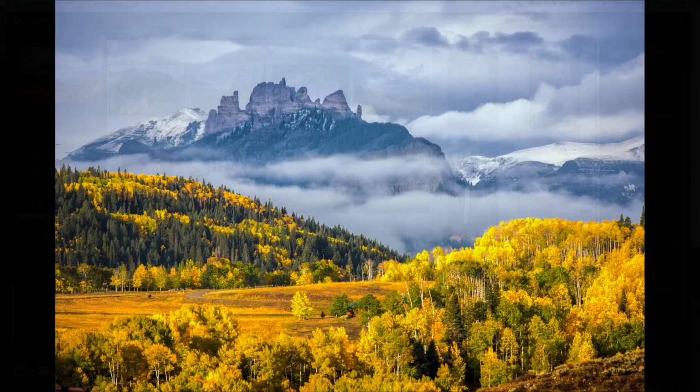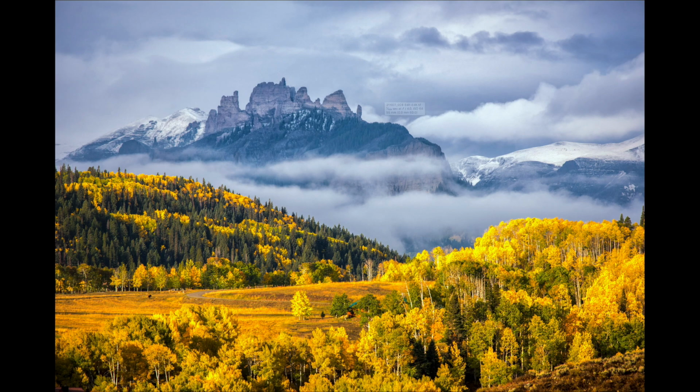So here's another example, and this is really a contrast in clarity. You have the bright sunlit aspens in the foreground, the bright sunlit hillsides of pine trees, and all of this area in the foreground is very bright, sunlit, high contrast. And then the mountain peaks in the background and the clouds are much more soft and muted. The mountains are a little bit hazy.